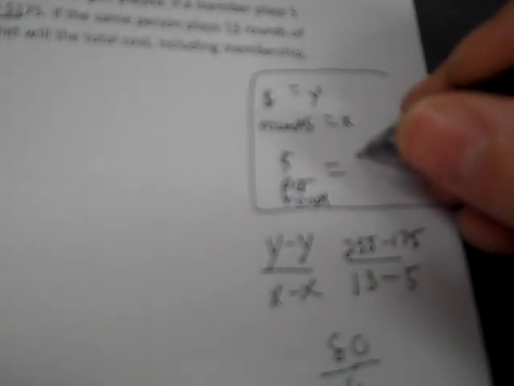So that's 80. 255 minus 175 is $80. 13 minus 5 is 8 rounds. So $80 divided by 8 rounds is $10 per round. Okay, and that's 10x. Then I make my line, and I got B plus mx equals y. Now we have our m, we have 10, so it's 10x.